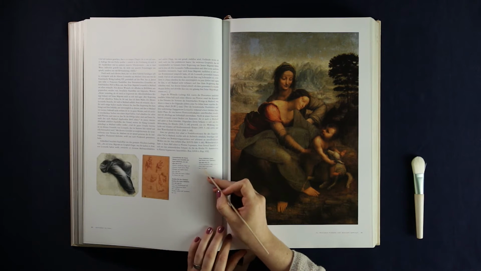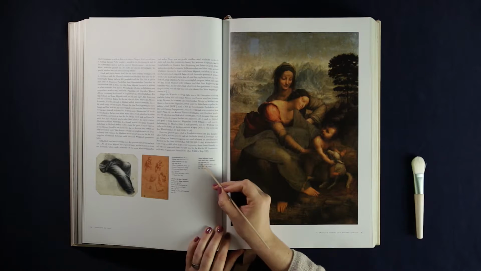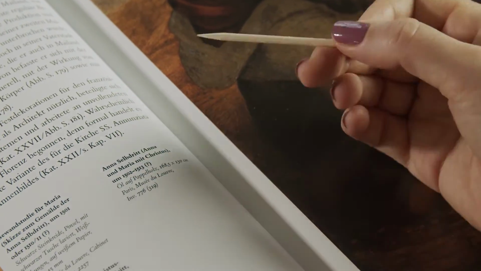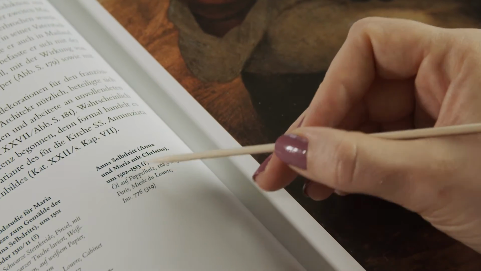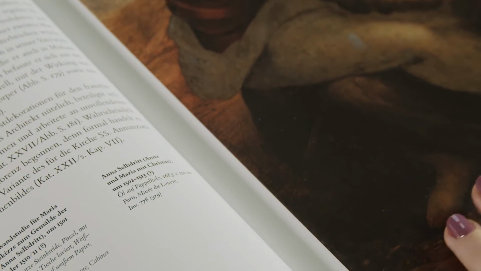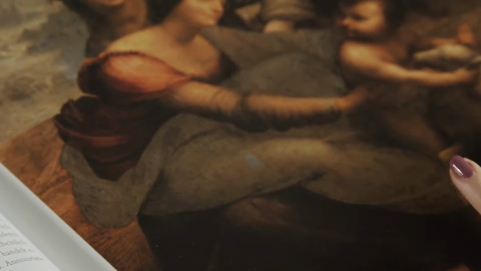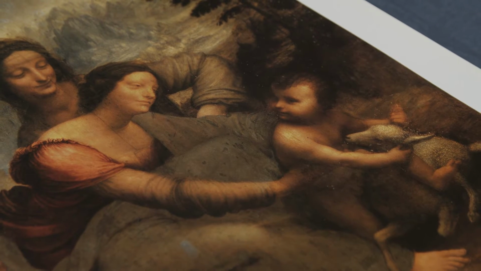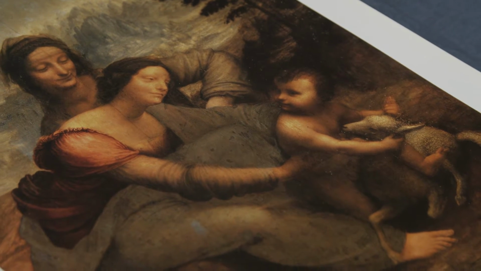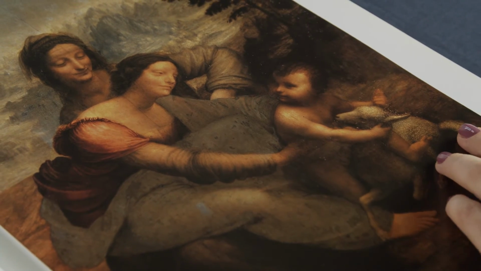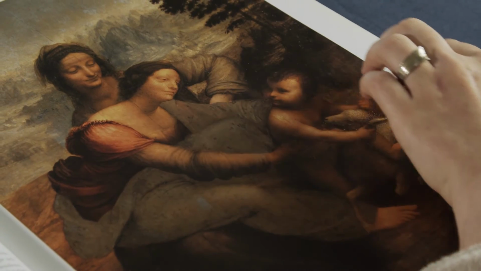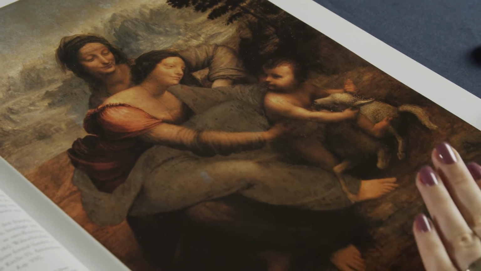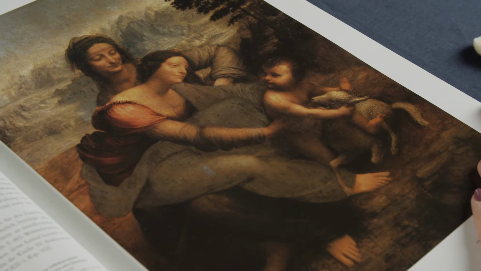It says here between 1502 and 1513, so that's quite a large gap here. And you can see that it's not in best condition. I don't know if it's been restored in the meantime. The book says that it was definitely up for restoration, but it wasn't yet clear when and how it will happen.